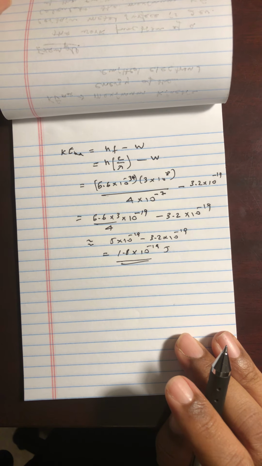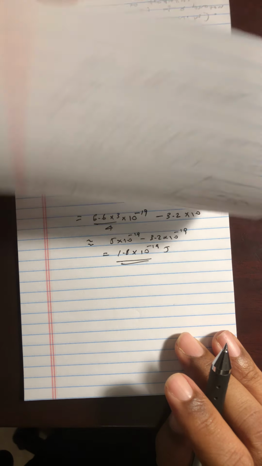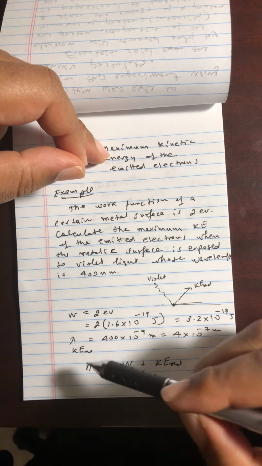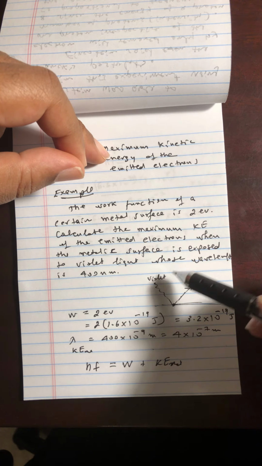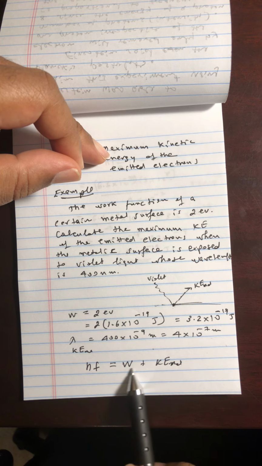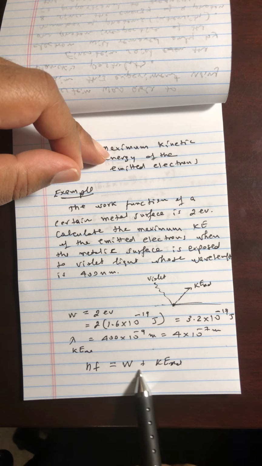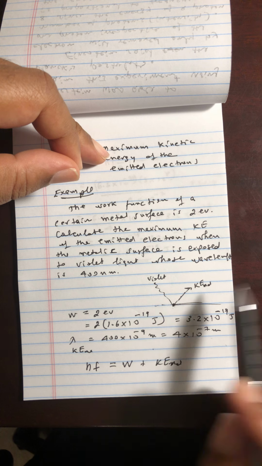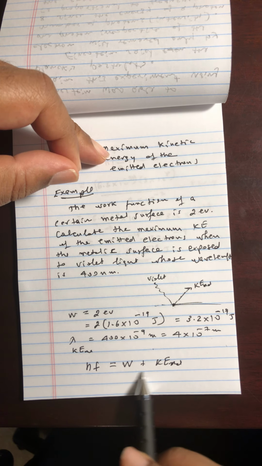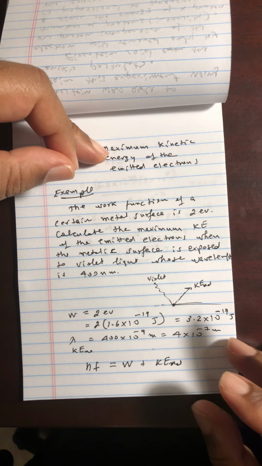All right, so just to review, you've got a photon whose energy is Planck's constant times the frequency. Some of the energy is used to remove the electron from the surface, and the remaining energy is the energy of the emitted electrons. But since we're dealing with the most loosely held electron, this would be the maximum kinetic energy.